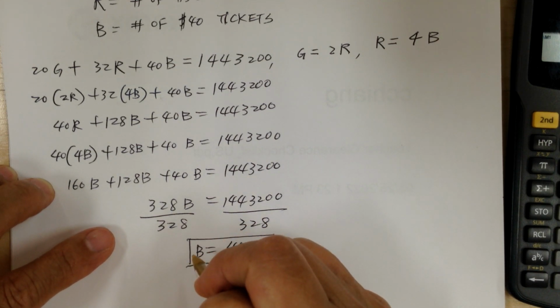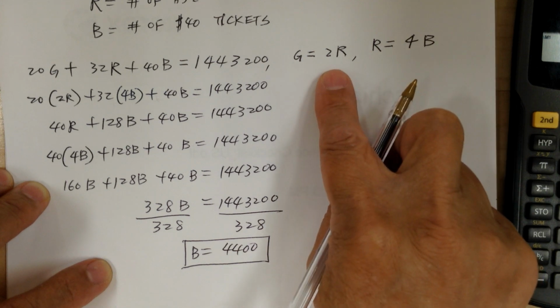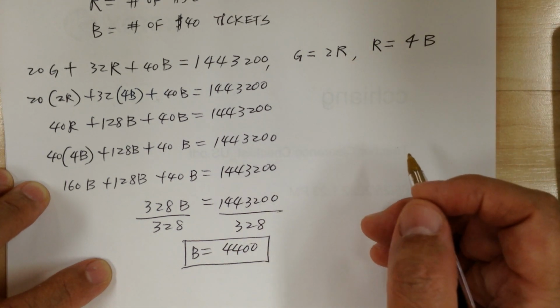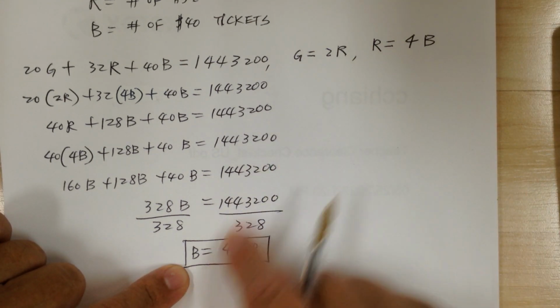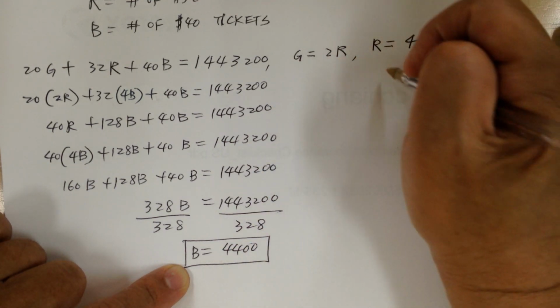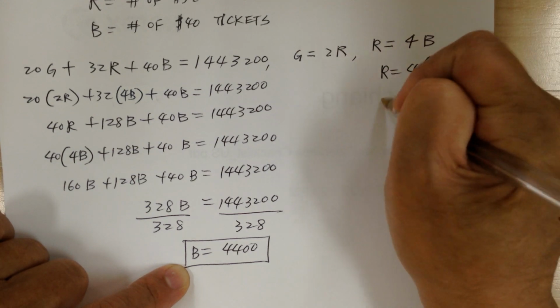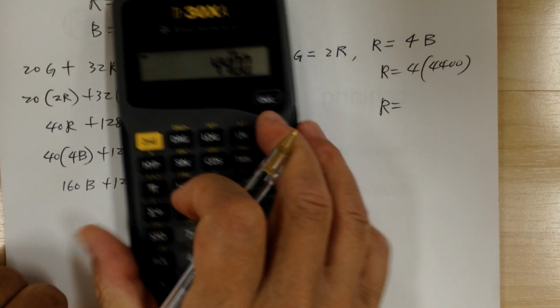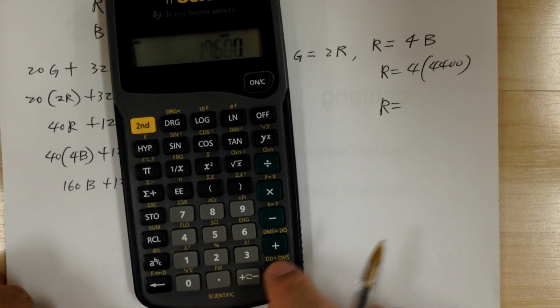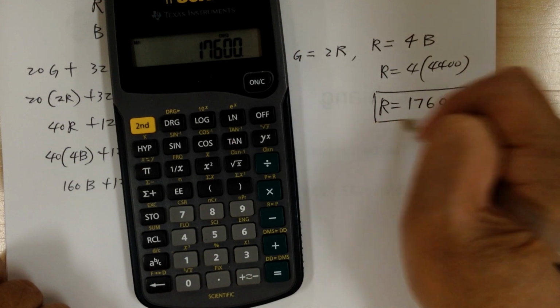Now, once we found one answer, we're going to go back and find the other ones. This one we cannot substitute into here right away because there's no B over here, so we have to do this one first. R equals 4 times B, so R equals 17,600.